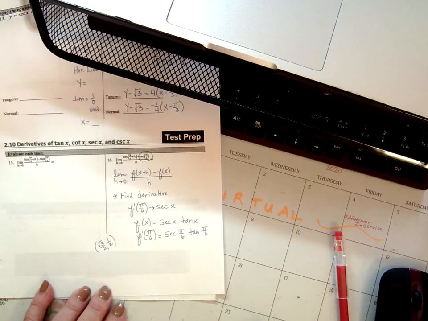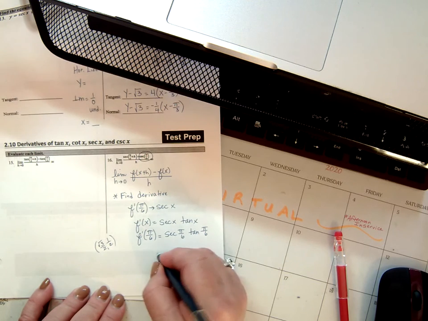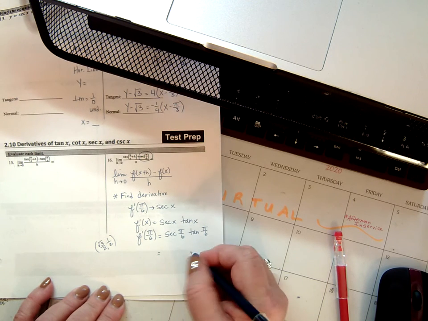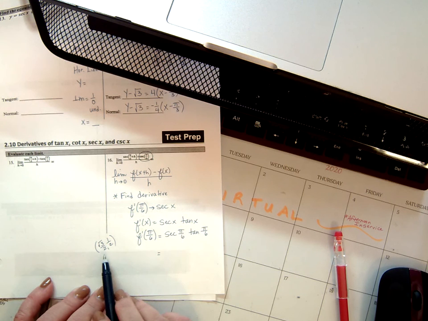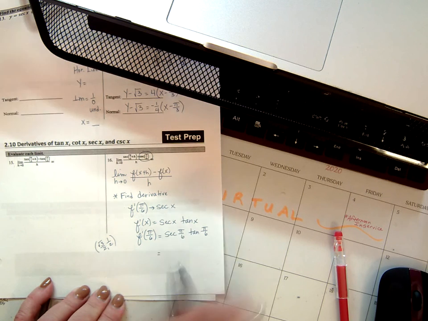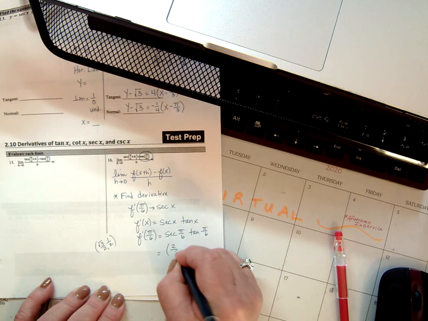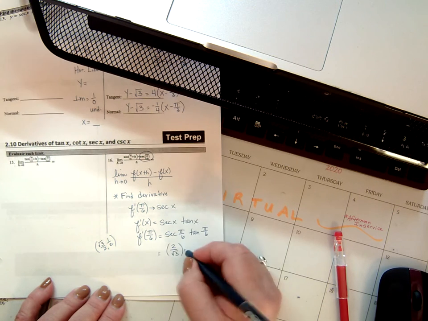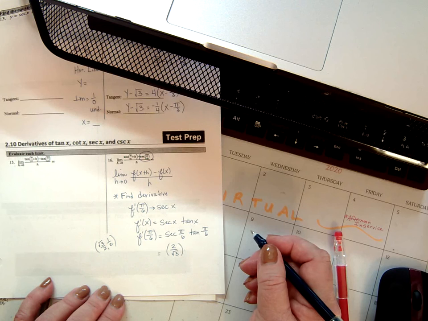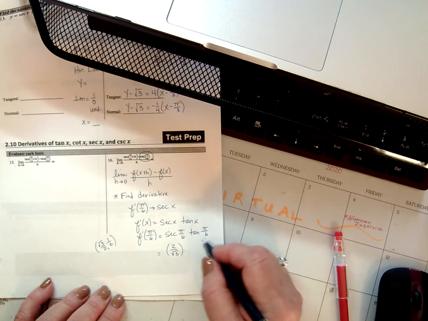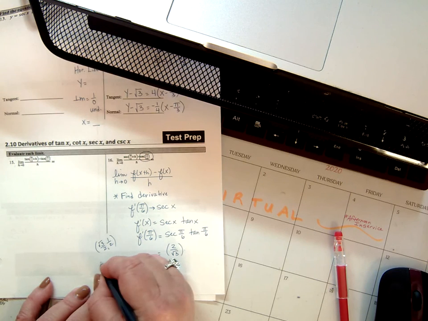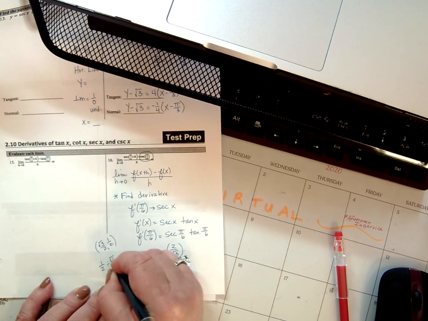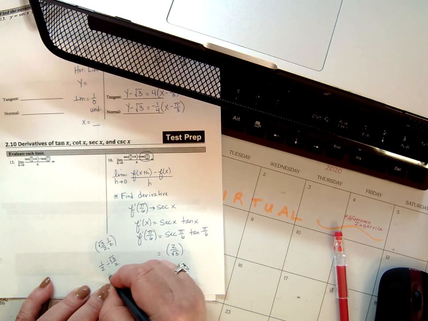So the secant of pi over 6, secant is reciprocal with cosine. Cosine is the square root of 3 over 2. So this guy's going to be, I'm just going to keep it as 2 over the square root of 3. We may need to rationalize in the end, but let's just see what happens. Tangent is y divided by x. 1/2 divided by the square root of 3 over 2. This one's going to be 1/2 times 2 over the square root of 3, which gives me 1 over the square root of 3.